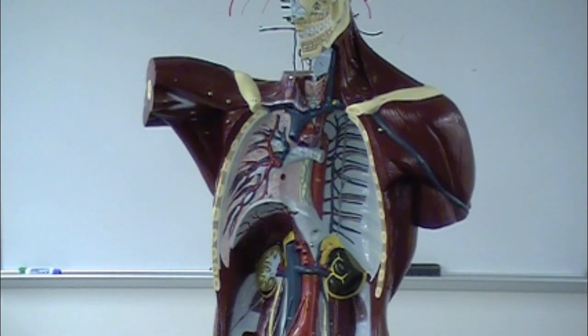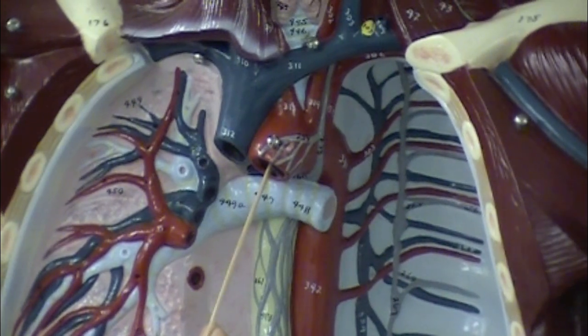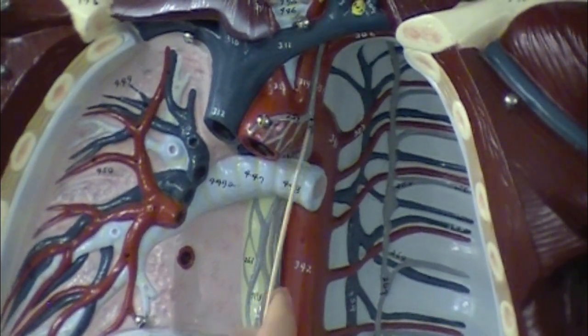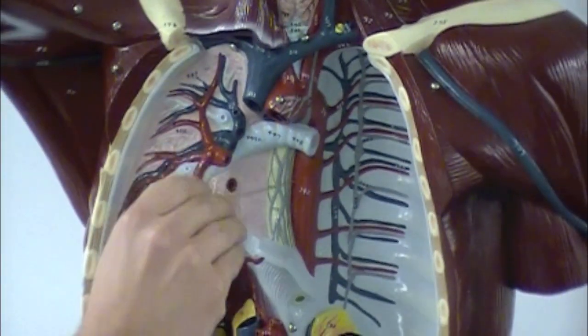Now we're just going to do an overview of the vessels on this model. Starting here, this will be the ascending aorta. You can see it coming up. And then as it curves here, that'll be the aortic arch. Then as it comes down, that'll be called the descending aorta.